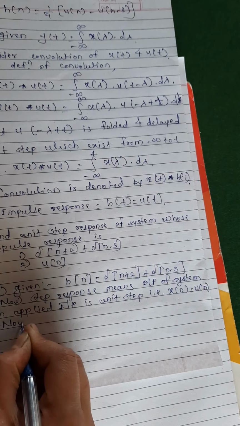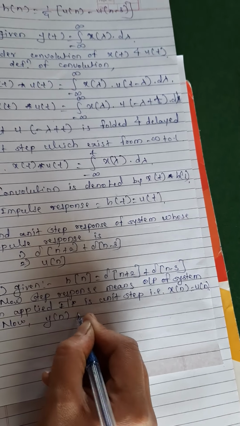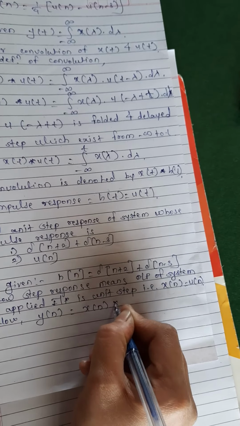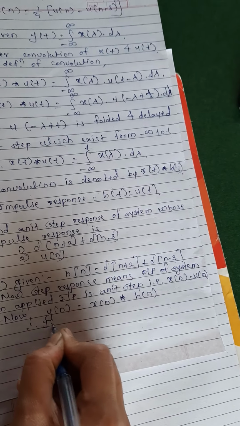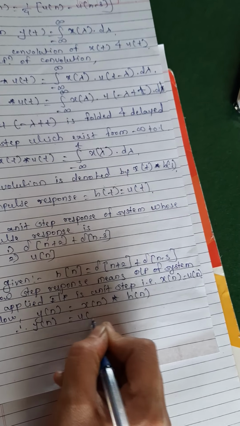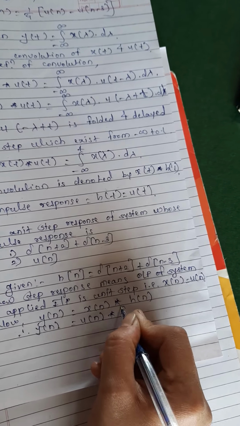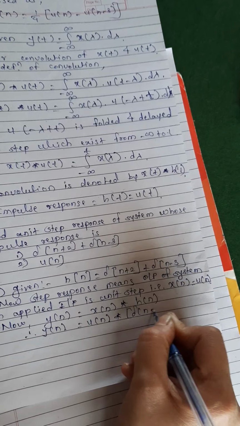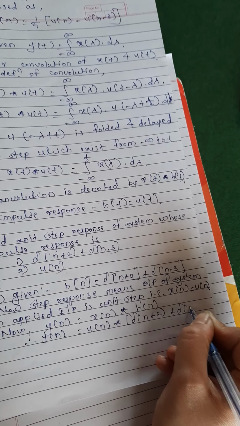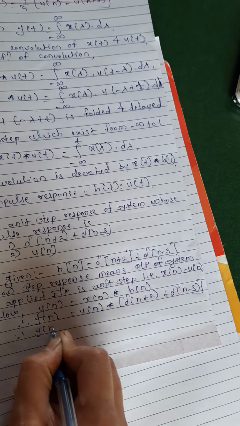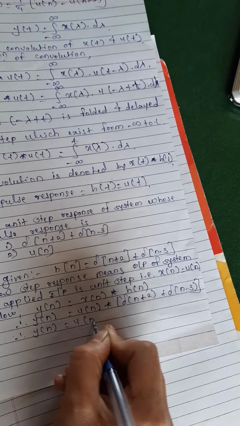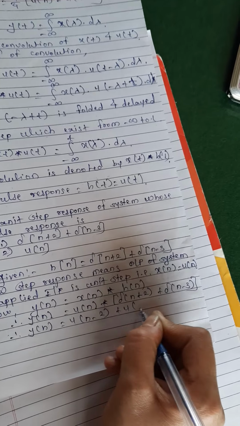So y of n is equal to x of n convolved with h of n. Therefore y of n is equal to u of n convolved with delta of n plus 2 plus delta of n minus 3. So y of n is equal to u of n plus 2 plus u of n minus 3.